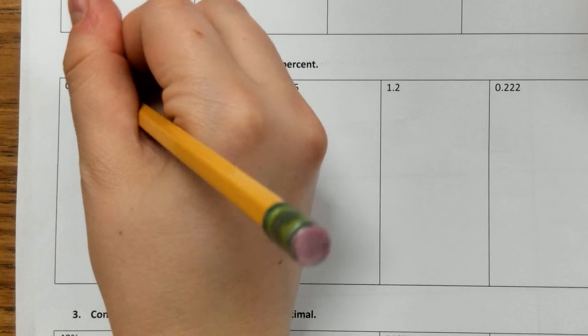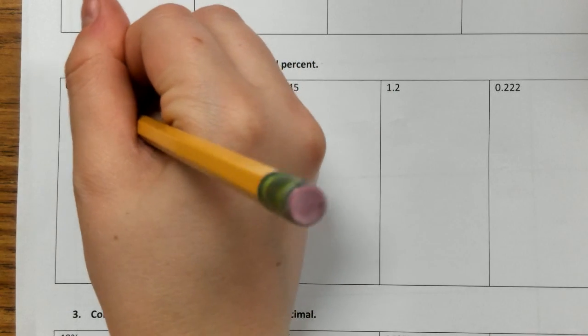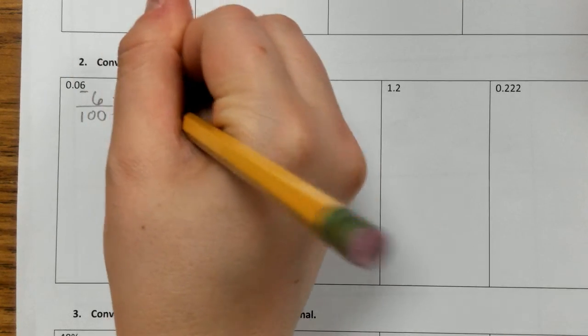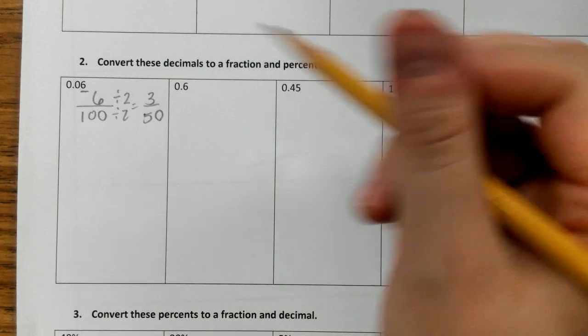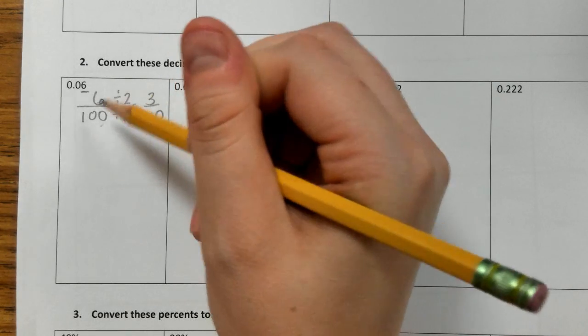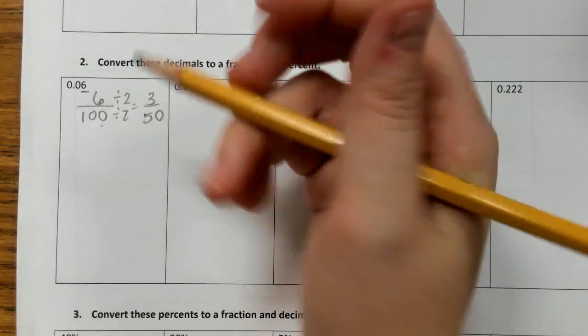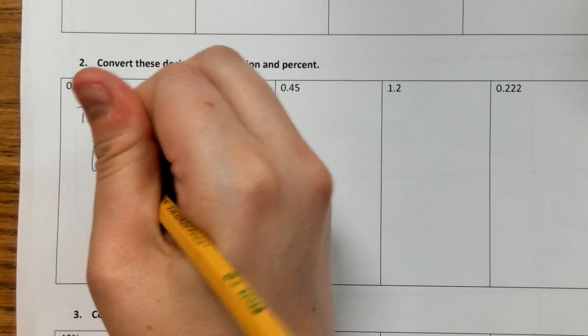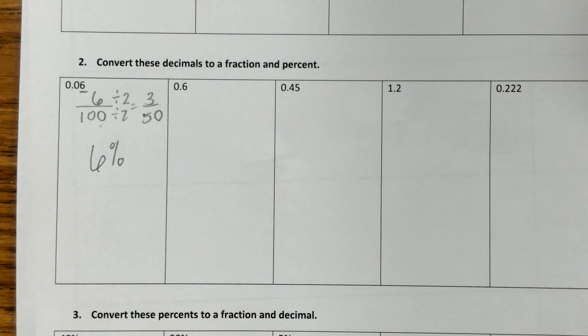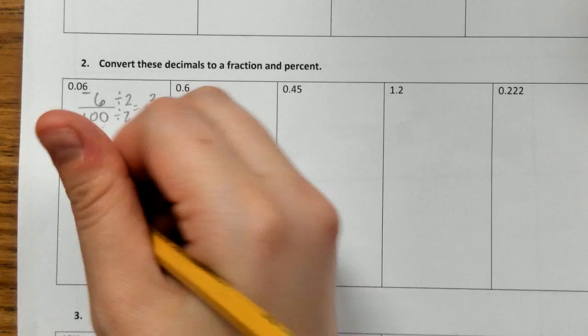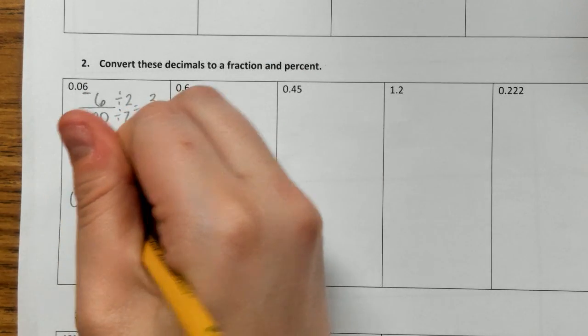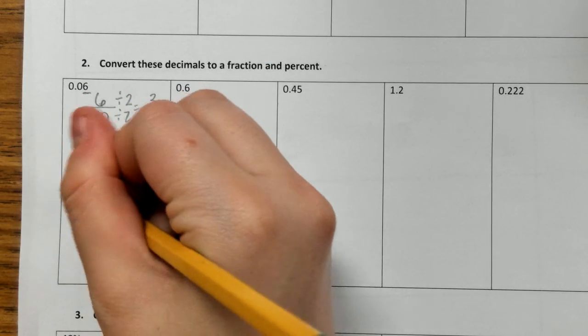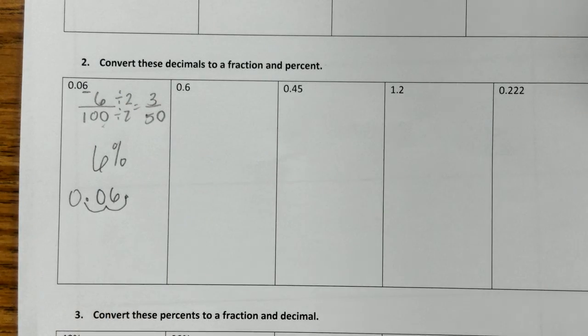We go ahead and simplify it. Divide it by 2. And we get 3 out of 50. There's our simplified fraction. Now the percent is the number that's compared to 100. So what number is being compared to 100? 6. So the percent is 6%. We could also just move the decimal, 0.06, 2 places to the right. 1, 2, it ends up here.